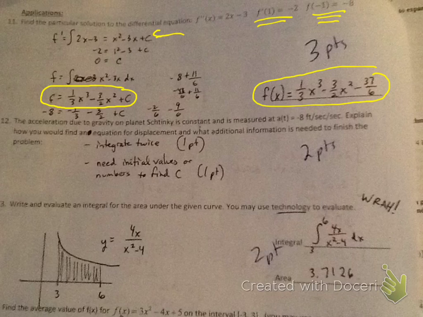The second one also is a differential equation. When they give you acceleration, you'd integrate twice. Integrate once gives you velocity, that would be plus c, and then you integrate again and you get the initial displacement position function, and you find c again. So you don't need an interval, you need an actual number to find c. So 11 and 12 are the same question. 12 could have said acceleration is 2x minus 3, and you work from there. So they're basically the same type of question.